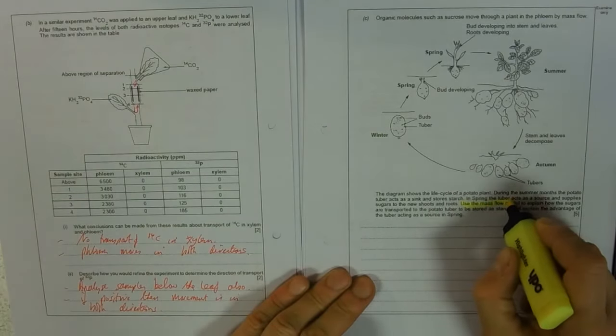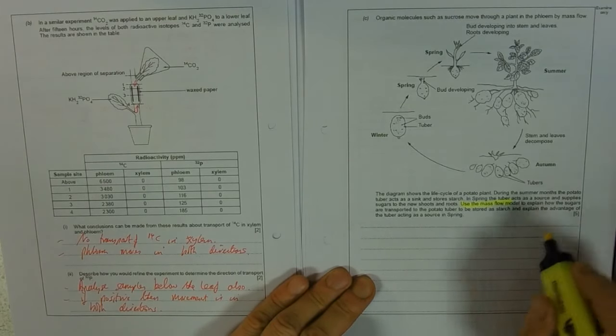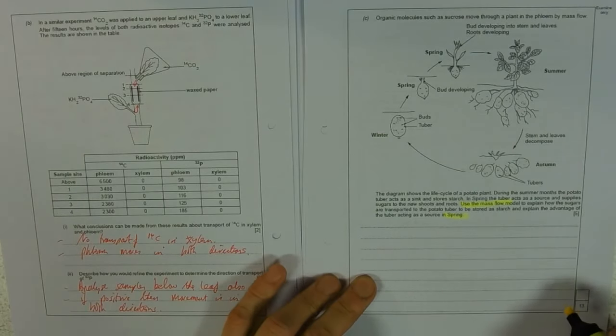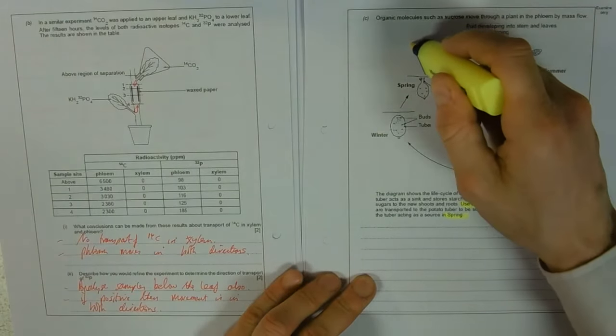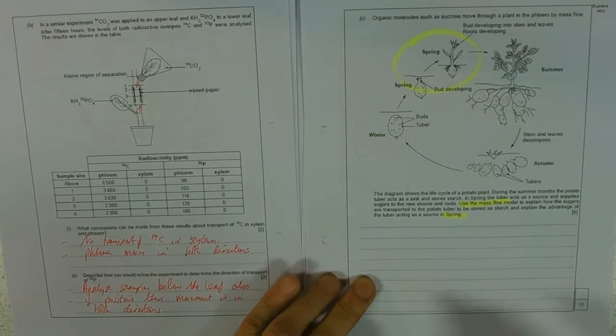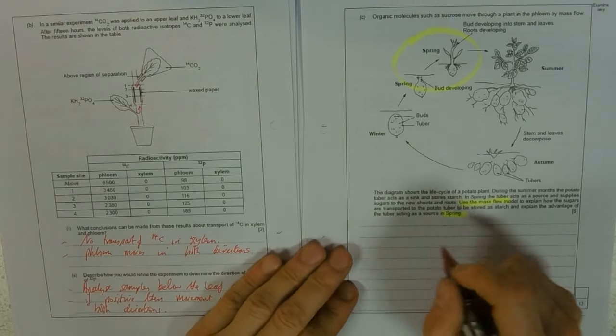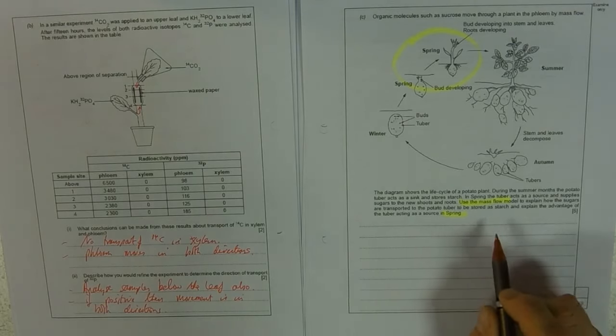So that's our bit of theory to explain how the sugars are transported in spring. So we're only really talking about this area here. We could say where the sugars have come from, but this is the only bit of transport that we're actually using. So we could set this up by saying in summer the sugars are moved into where they're moved into.